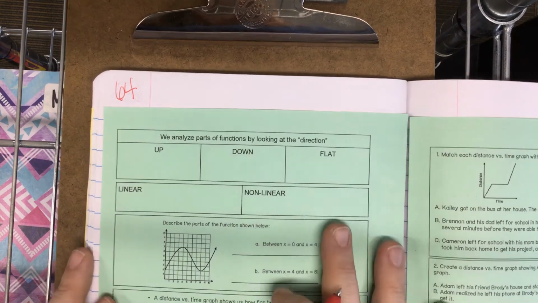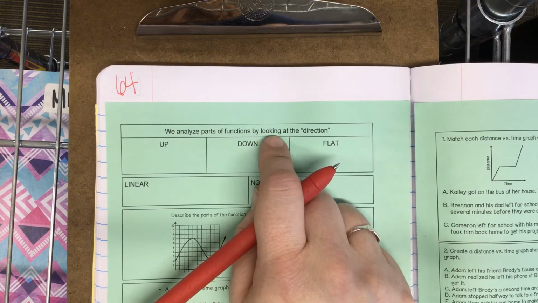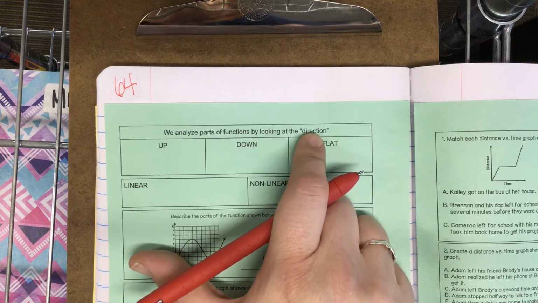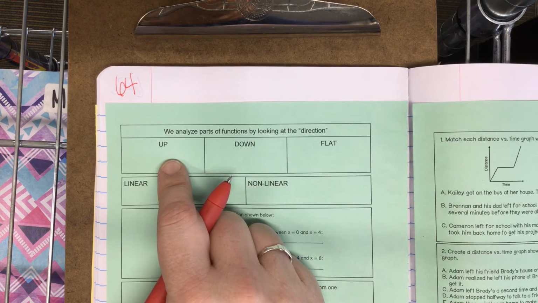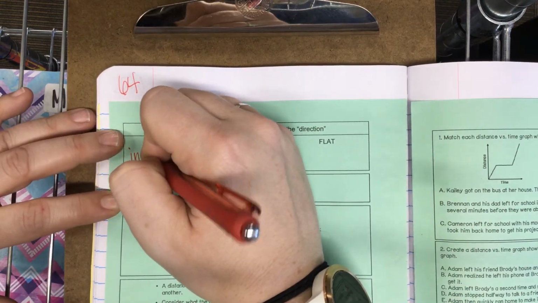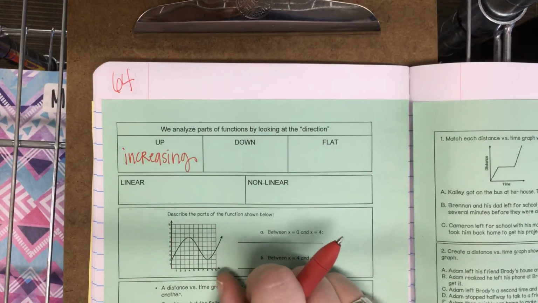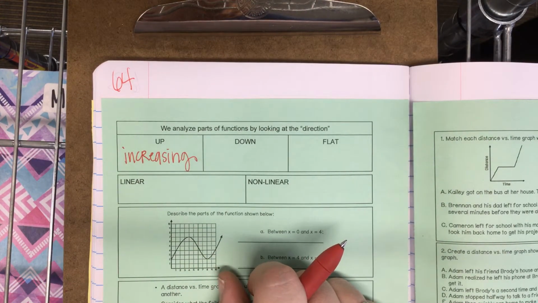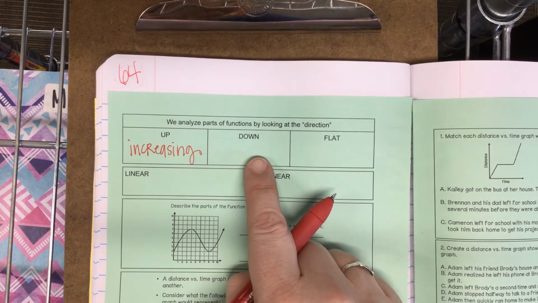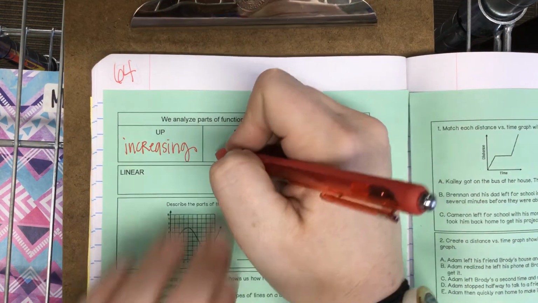To analyze a graph, we look for directions. When we analyze parts of functions, we're looking for the direction that it goes. So if a graph is going up, it is increasing. That would be a vocabulary word. It would be increasing. If the graph is going down, we would say decreasing.